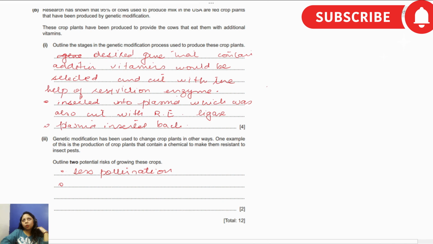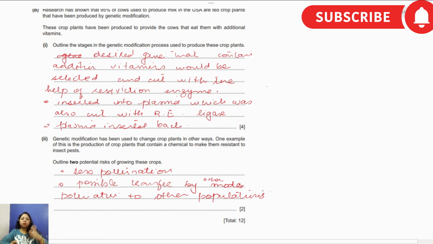Possible transfer by wind pollination or other modes of pollination to surrounding plants or other populations. Let's write populations instead, because population is basically one species. Okay, let's move to the next question.